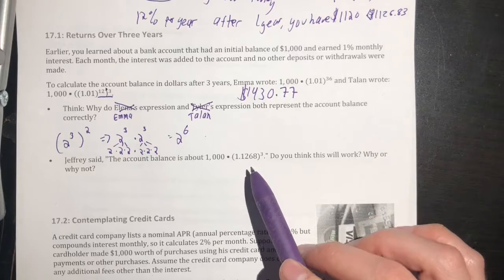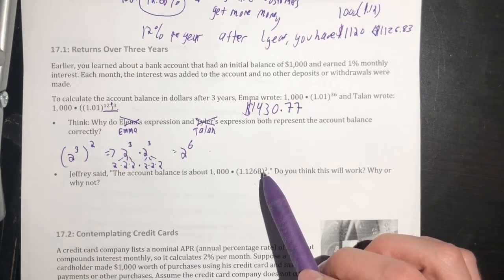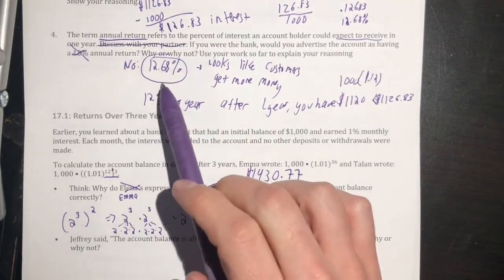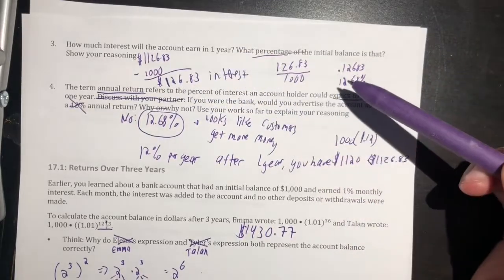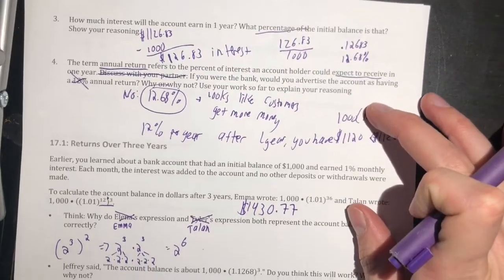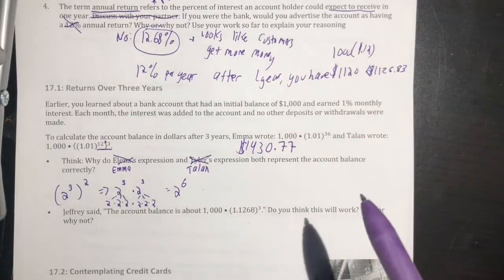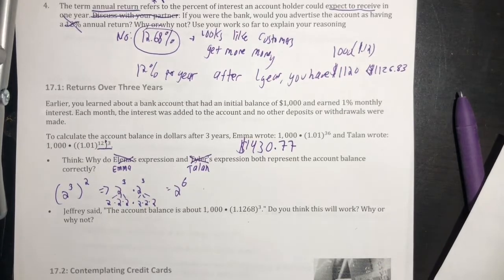So what about what Jeffrey said? Well, that 0.1268 should actually look fairly familiar to us now. And that's where that came from, the previous problem. Because we earned that much interest. That was really our percentage yield. That was really the true annual interest rate. So will that work? Well, when in doubt, let's just put the dang thing in the calculator.